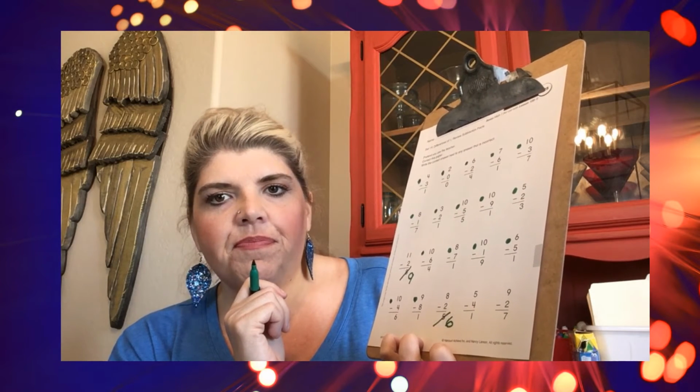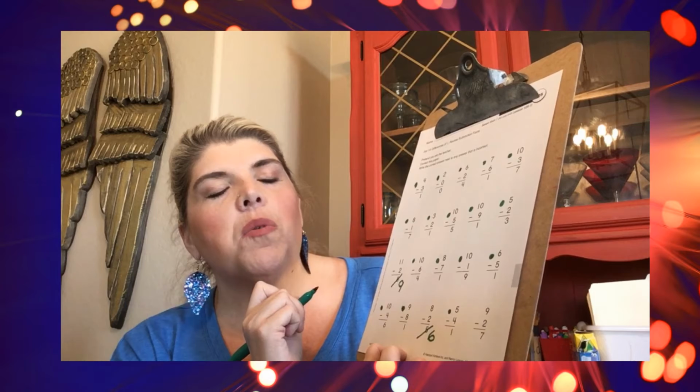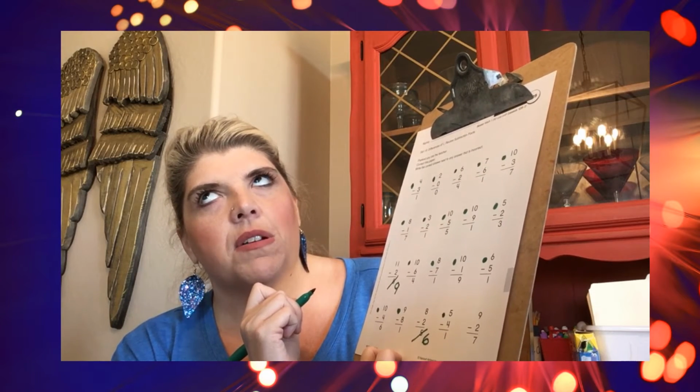5 minus 4 equals 1. That's correct. That's a difference of 1. And the very last one, 9 minus 2 equals 7. Is that correct? It is.